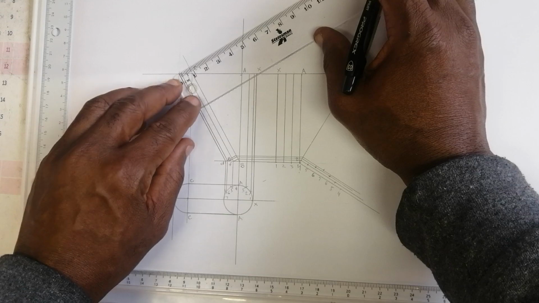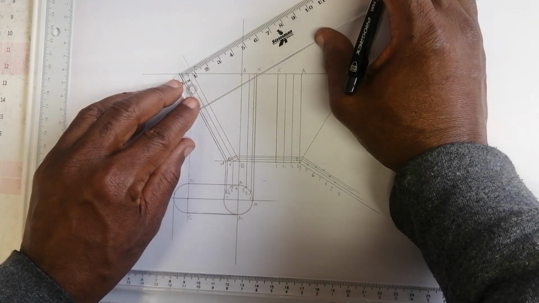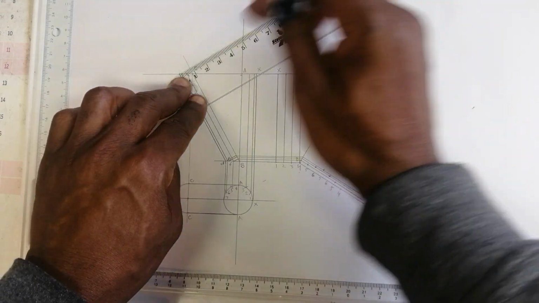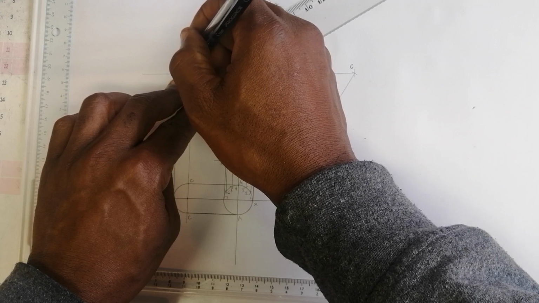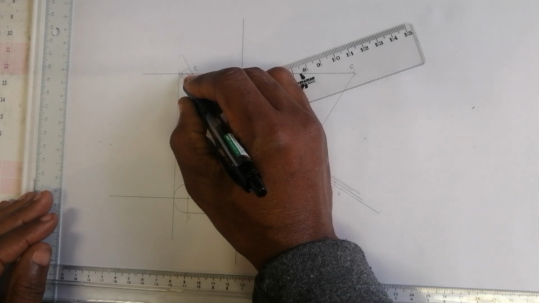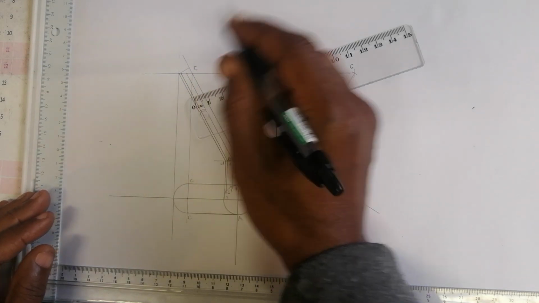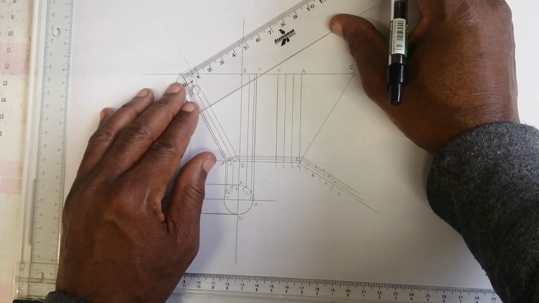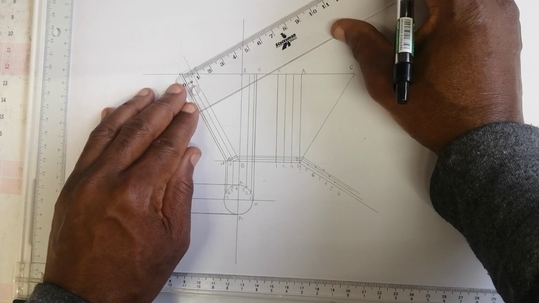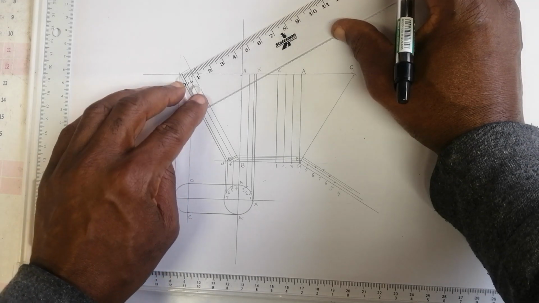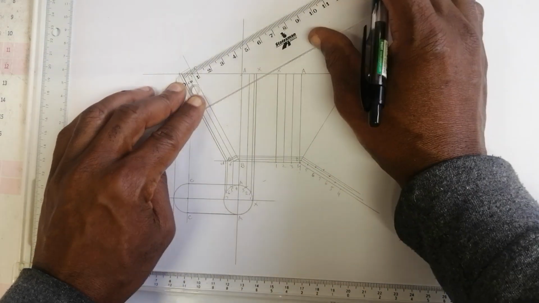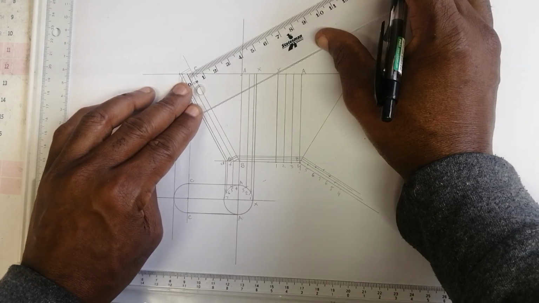Because these lines are parallel, the second one as well, so even the projections must be parallel.